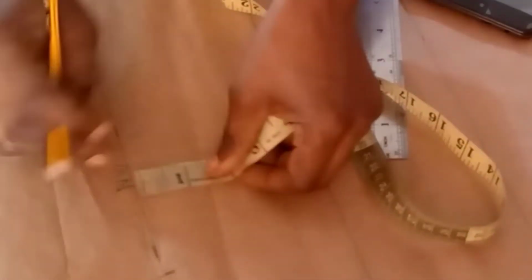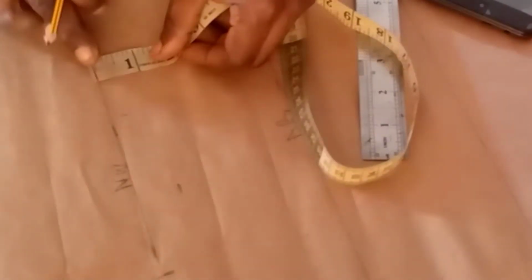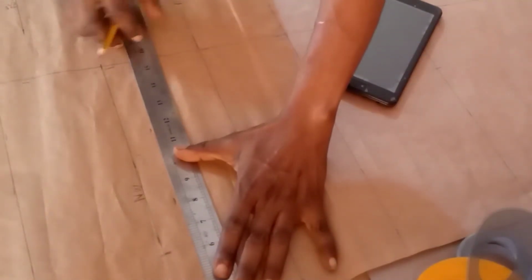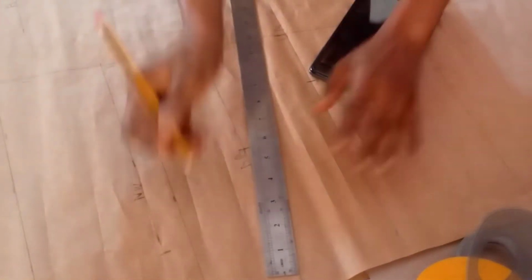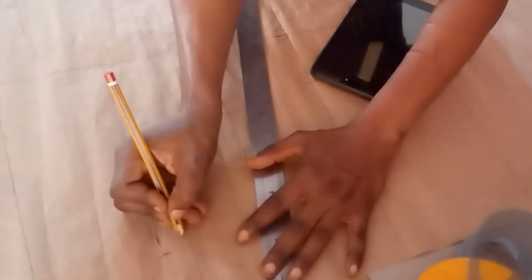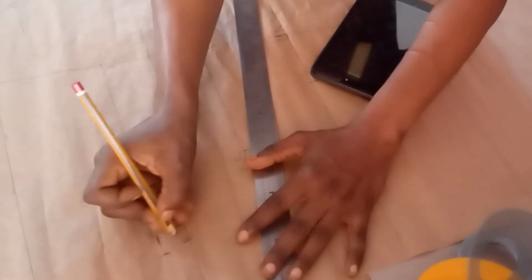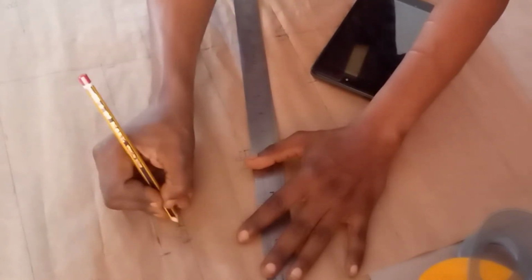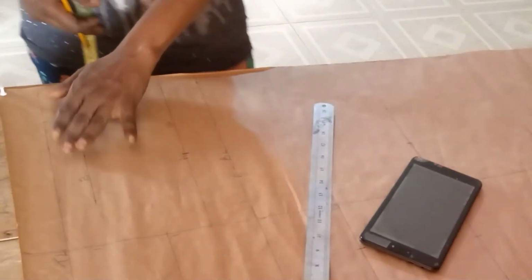But from the nape to waist, for us to get the back shoulder slant at the nape to waist, you just measure 1 inch from the nape to waist downward. Downward for you to get the back shoulder slant. The back shoulder slant is usually 1 inch from the nape to waist downward. So you write your BSL in abbreviation, back shoulder line. So we have our front shoulder line now, and we have our back shoulder line.